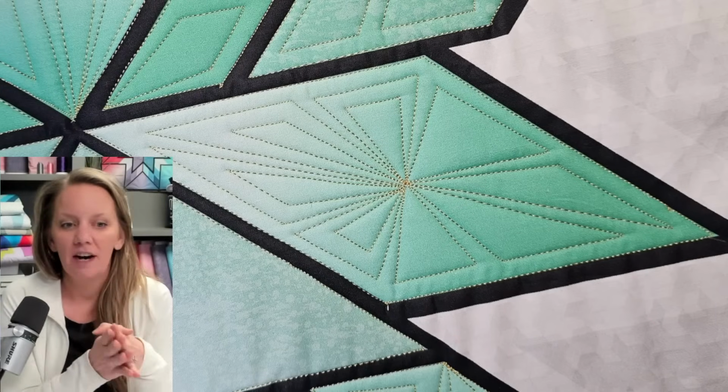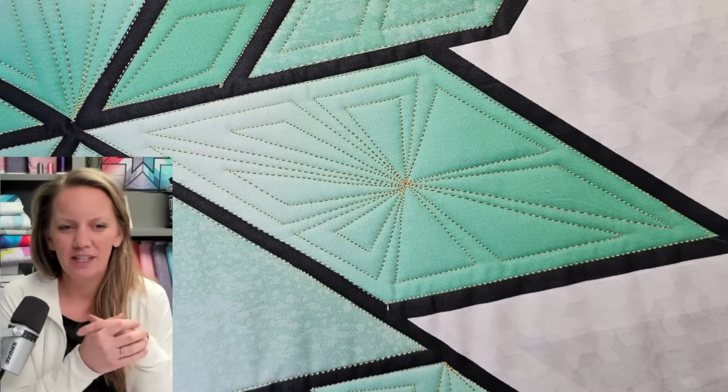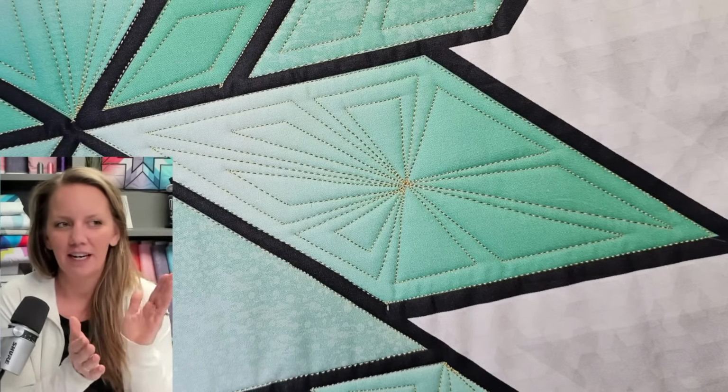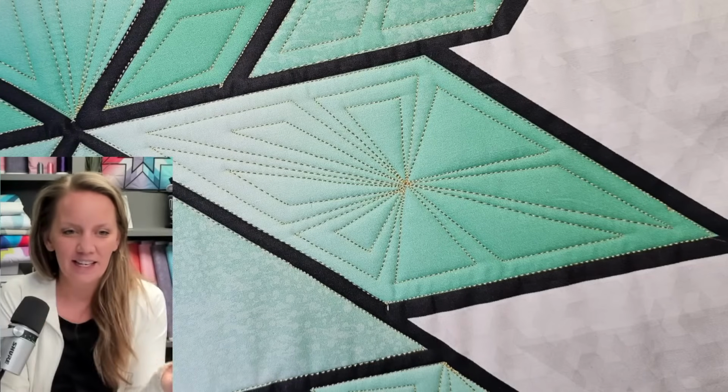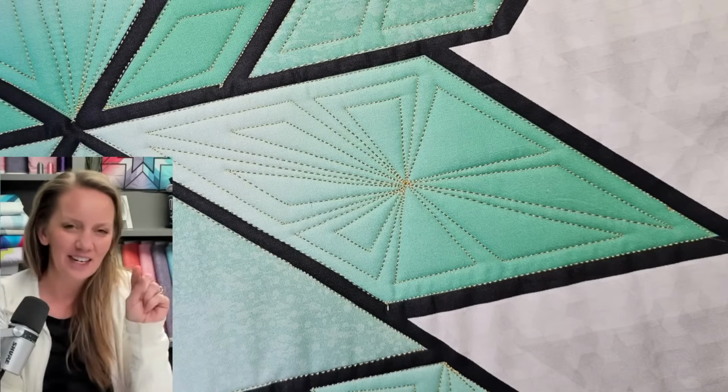In this example here, I've only echoed half of the wedges. So you don't have to do every single wedge. You can do half or every other one. Really kind of a fun way to give it a little bit of a different texture, different look. And one thing that I do, and I think I said this in the video, I like to quilt my outer wedge first, and then I echo it, and then I move on. Again, that's just how I do it.